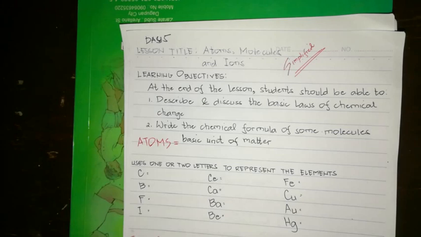So we have the following learning objectives. At the end of this lesson, you are expected to be able to, number 1, describe and discuss the basic laws of chemical change. So number 1 encompasses the law of definite proportion, the law of multiple proportion, the law of conservation of mass, and whatnot. We're going to discuss that on another day, or if we finish this video early, then we can squeeze it in.